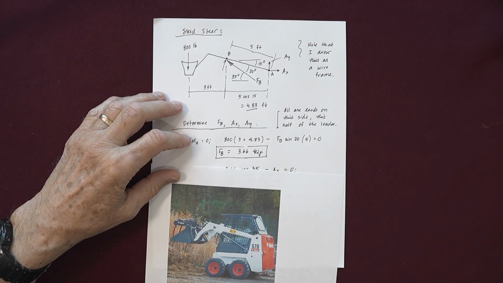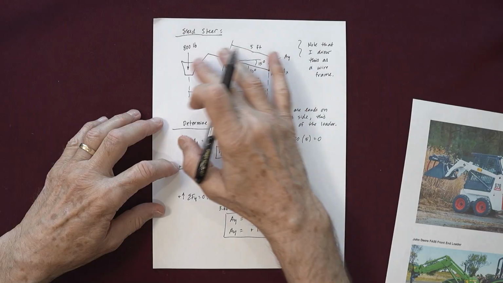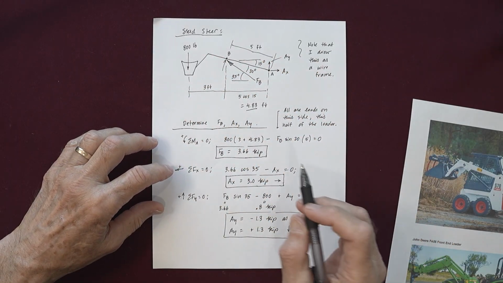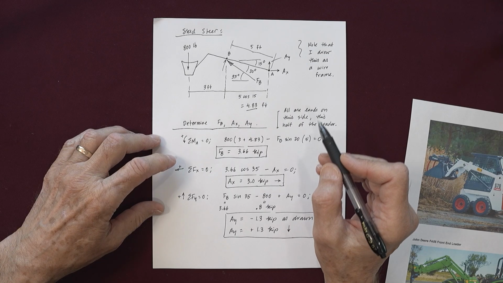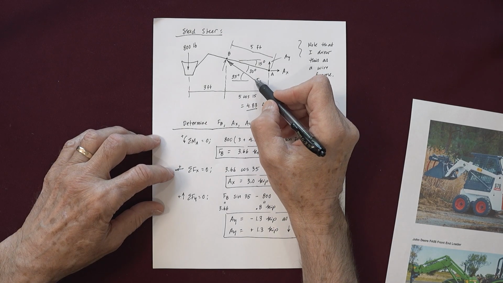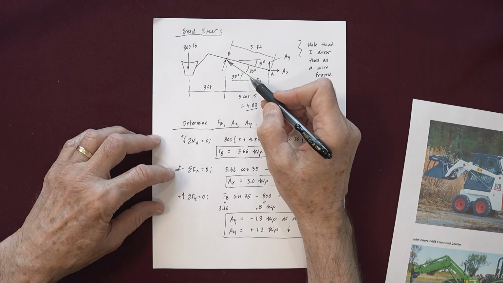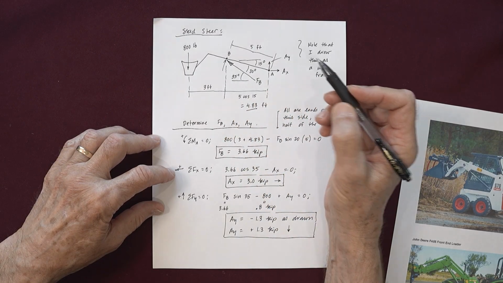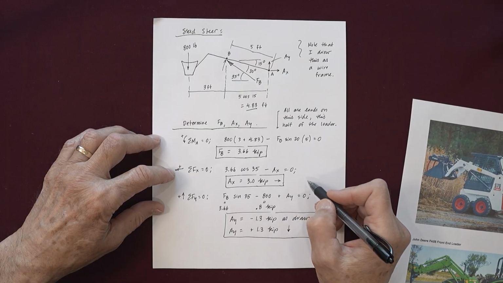Once you find FB, then we could just sum forces in the X and Y for the whole problem. If we sum forces in the X direction, then I have the X component of this FB, which is 3.66 cosine of 35 minus AX. And so my AX is equal to 3 kip.